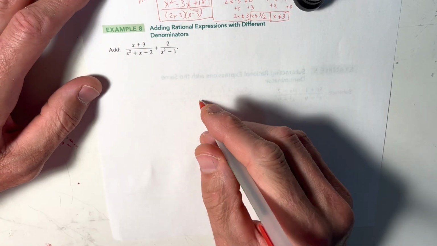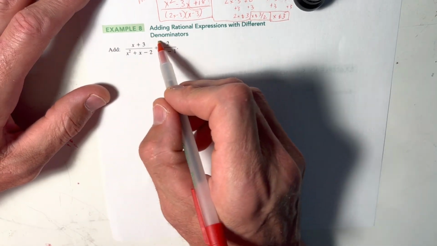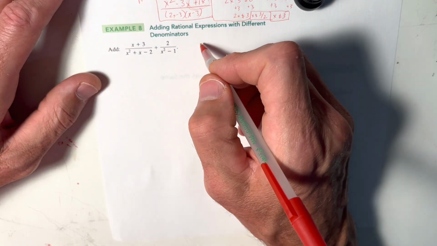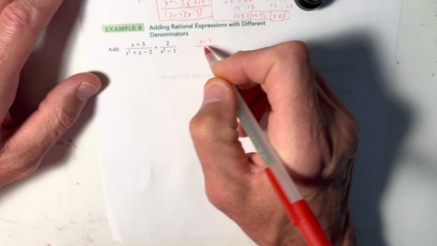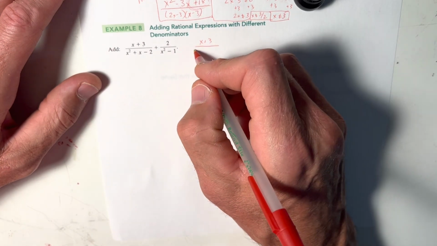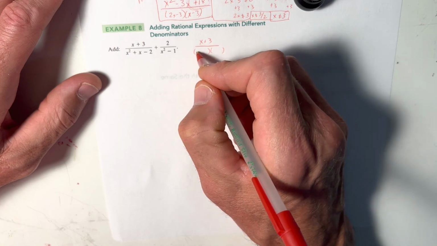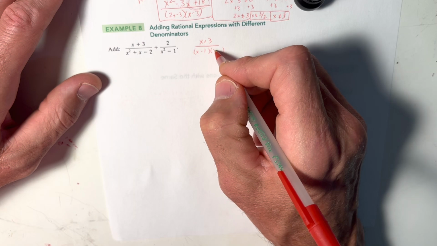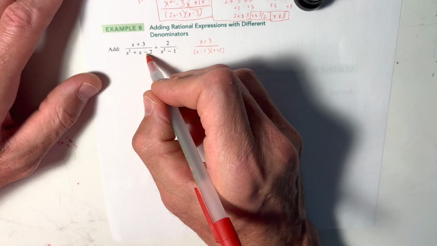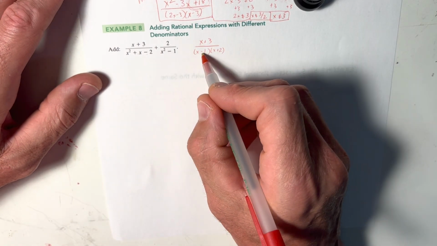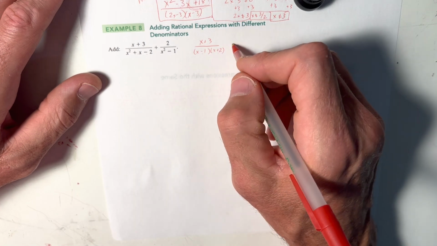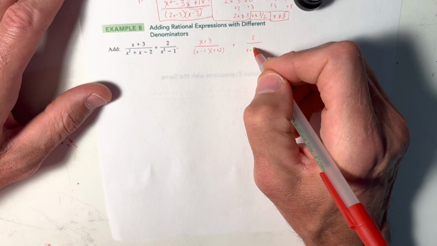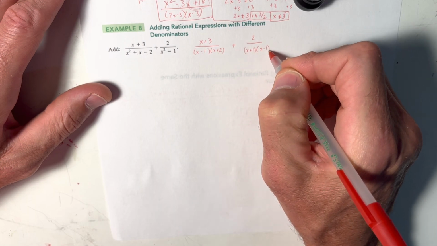So let's go ahead and start out by factoring these to simplify them, and then it'll be easier to find our common denominator. All right, so x plus 3 on top over x squared plus x minus 2. That's going to factor out into x minus 1 and x plus 2, right? We want to multiply to get negative 2 and add to get negative 1. So that's going to give us these two. And then we have plus 2 over x plus 1, x minus 1.